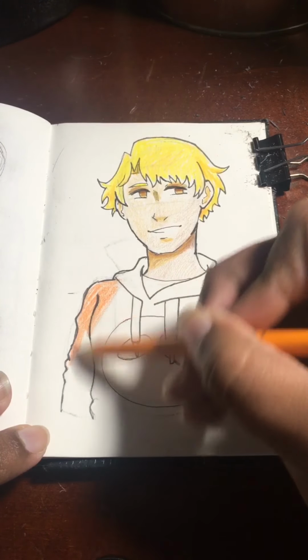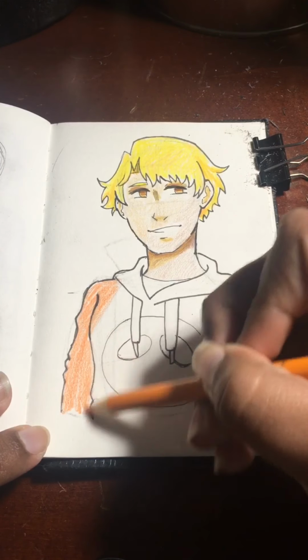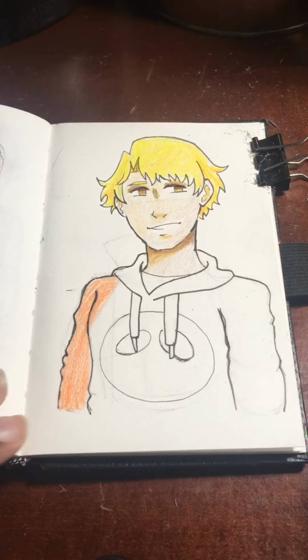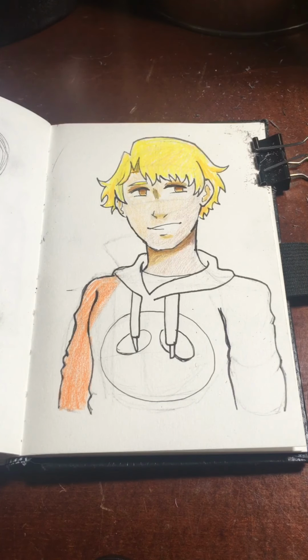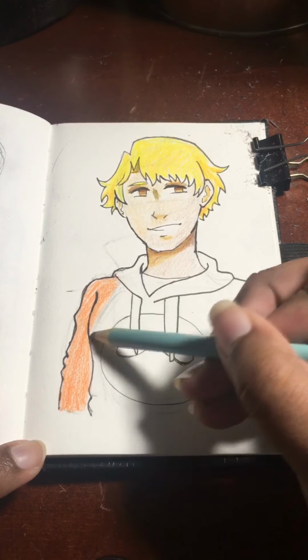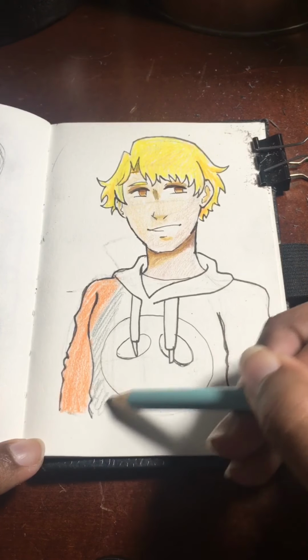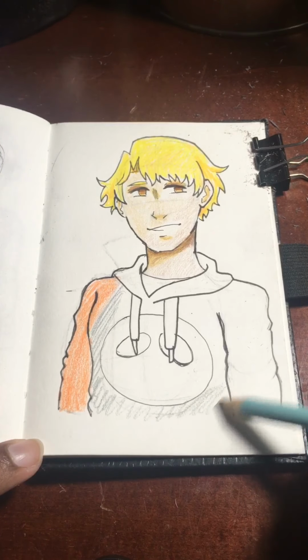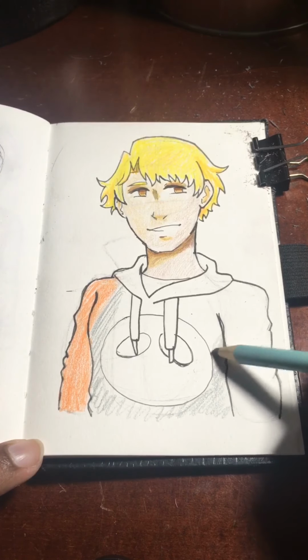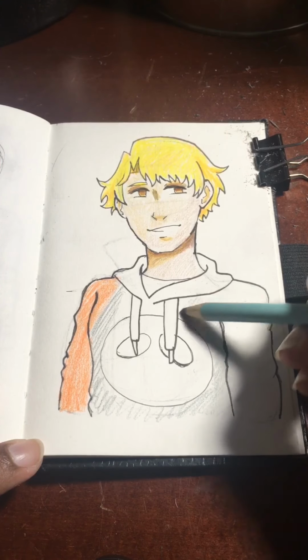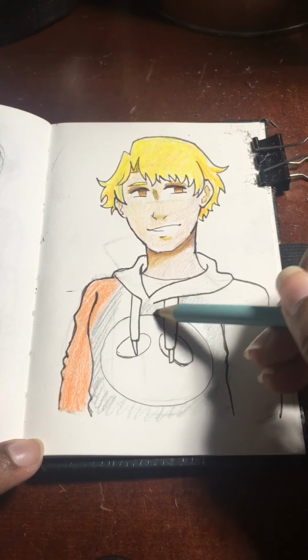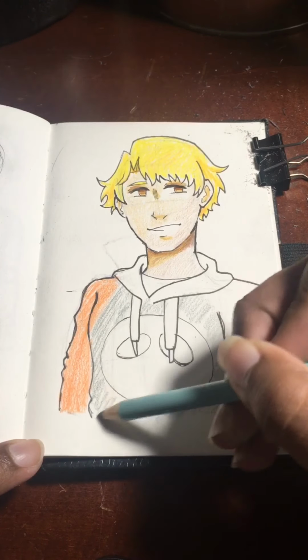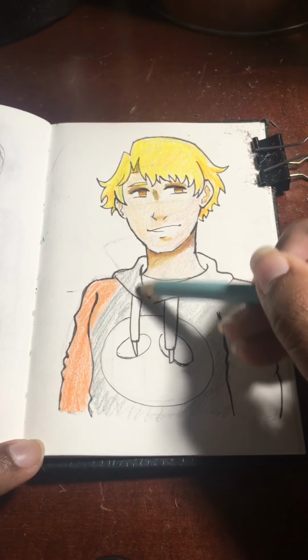I'm just gonna color this orange, because why not? And a cool gray for this part.